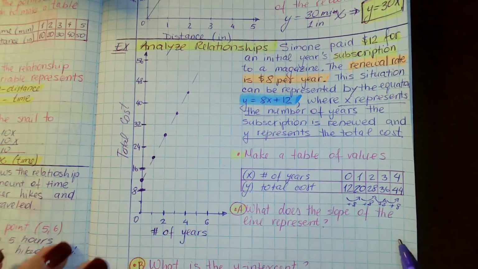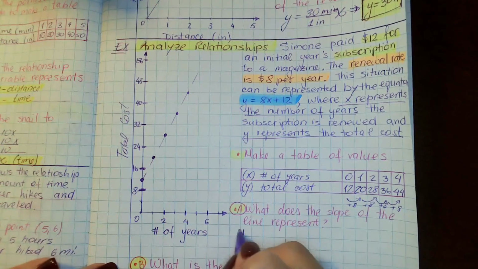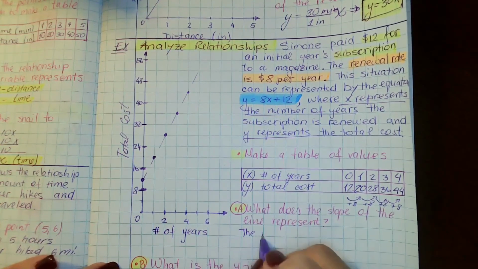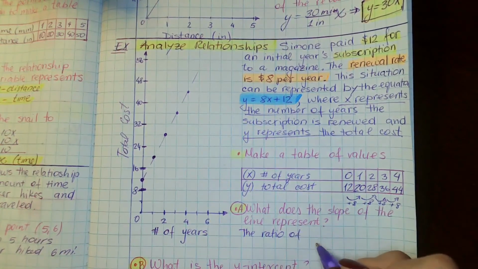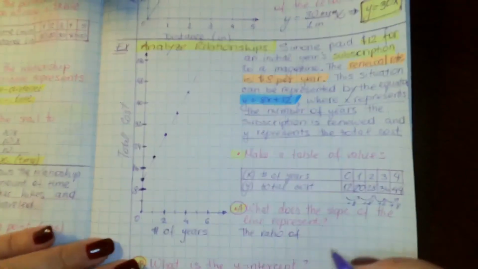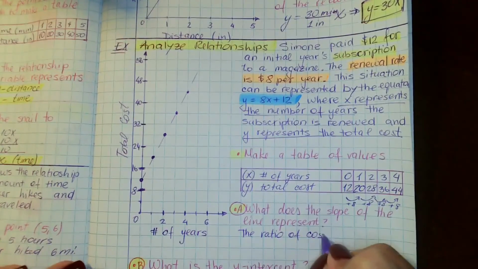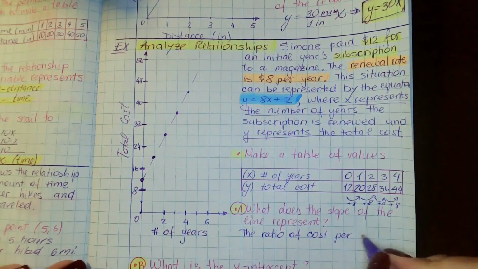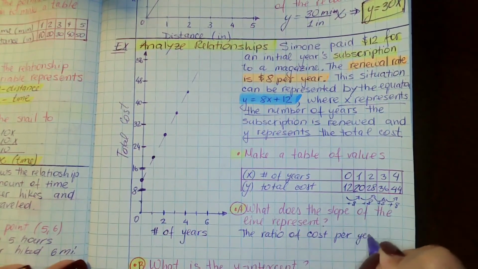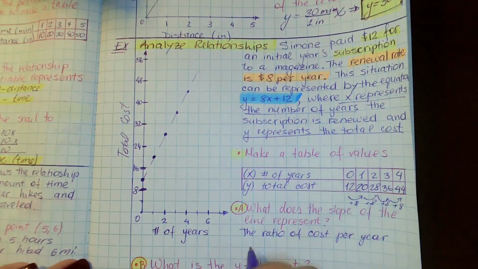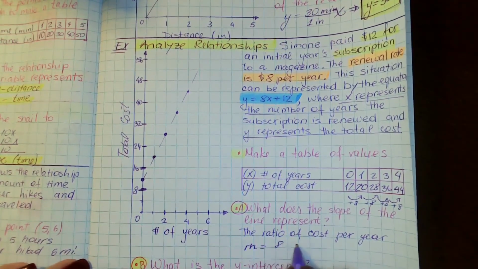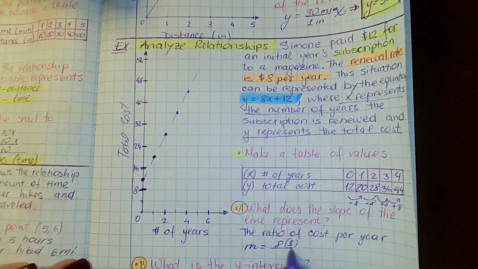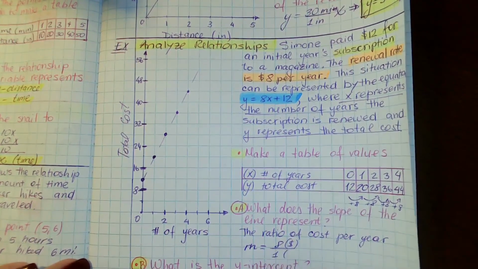The slope is the ratio of y, the cost, per year. So our slope in the equation is $8 for 1 year.